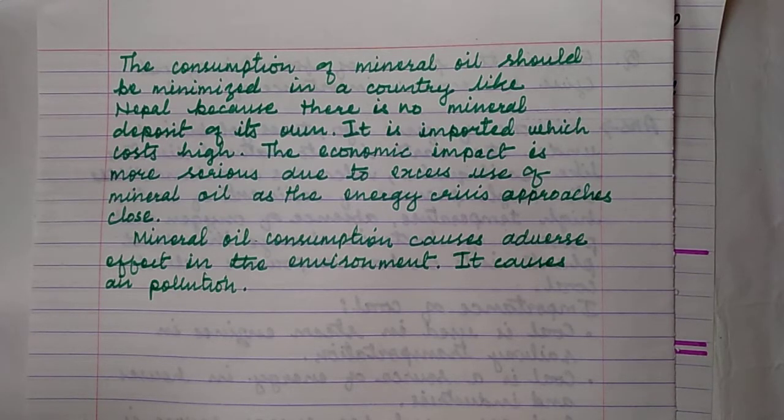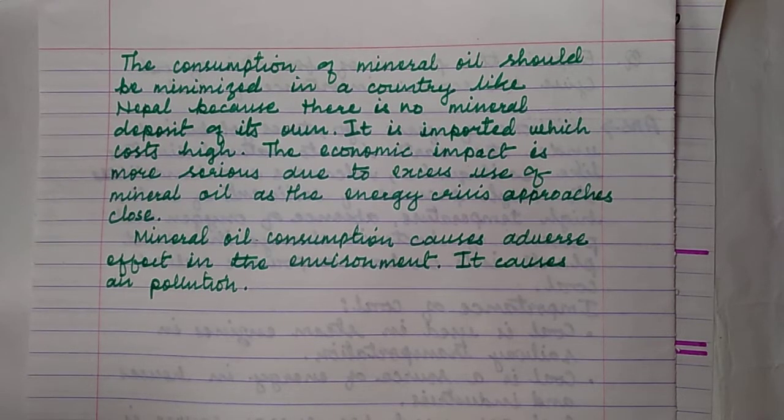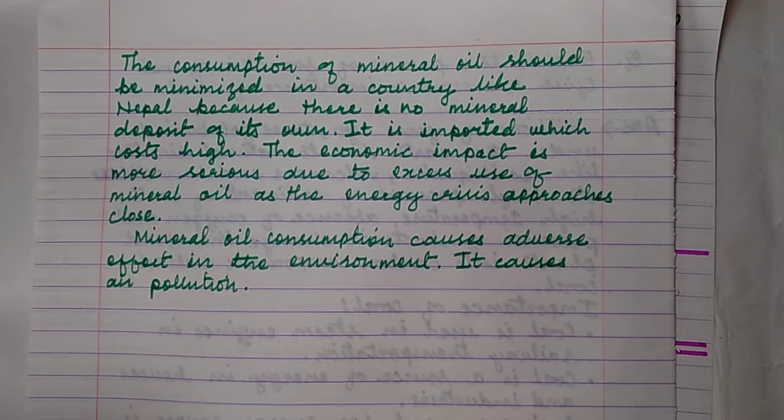The economic impact is more serious due to excess use of mineral oil as the energy crisis approaches nearer. Mineral oil consumption causes adverse effects in the environment as well. It causes air pollution. So for a country like Nepal, excess use of mineral oil is not favorable because we have to bring it from other countries and it is very expensive.